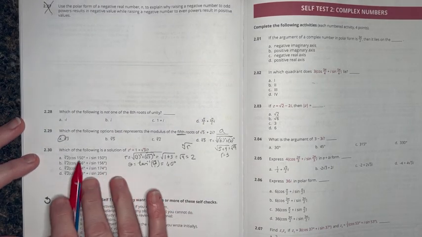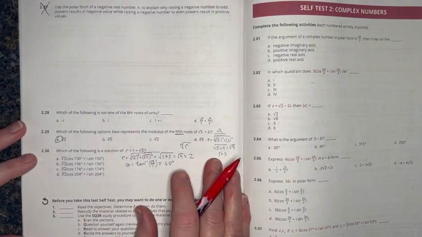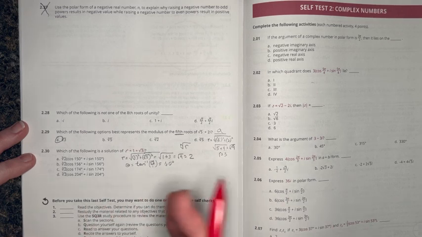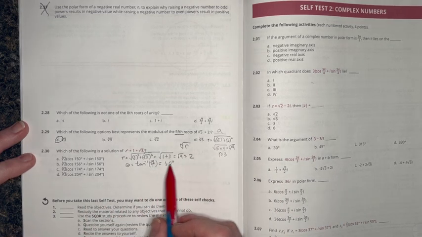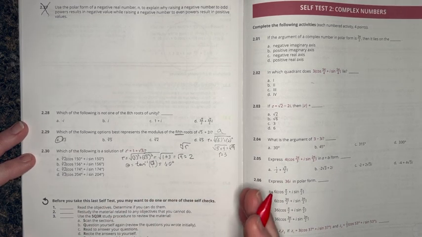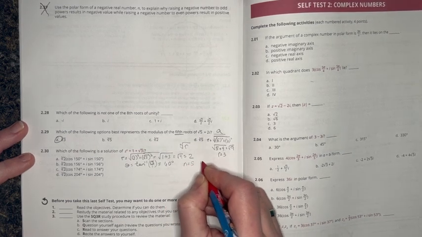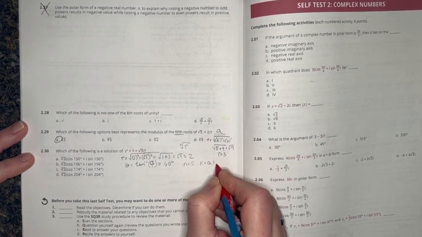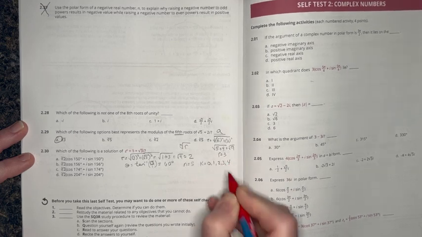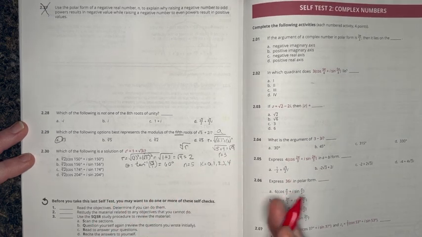Okay? Now, it's asking which of these solutions is a possible root, so we need to figure out the different parts of our k and whatnot now, right? So our n is equal to 5, so my k is going to be 0, 1, 2, 3, and 4. Those are my k's.